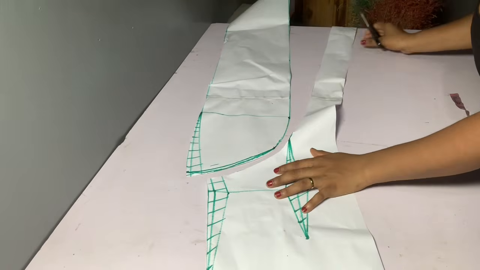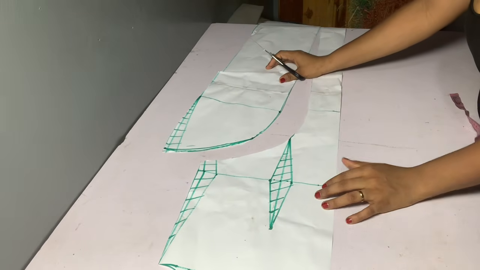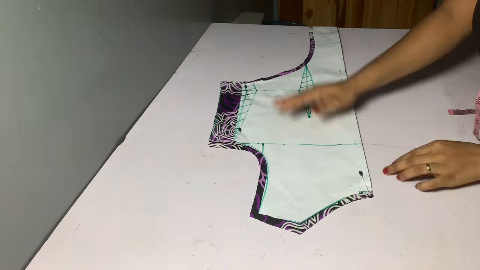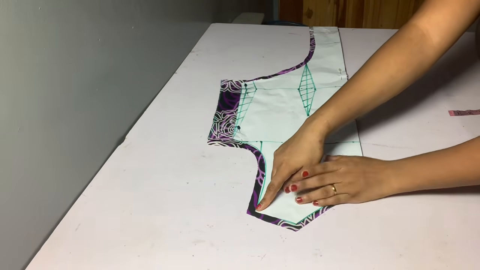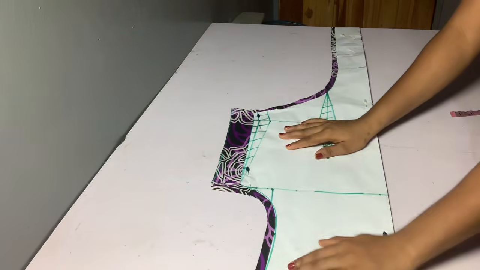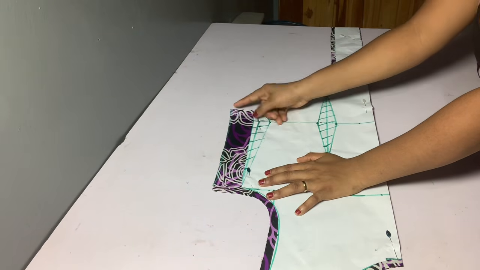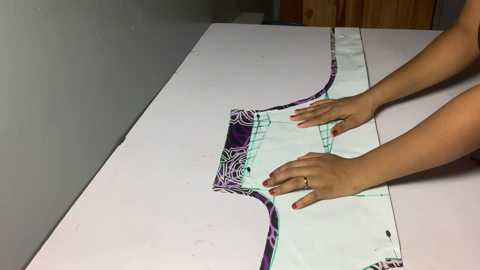It will look like this after you are done cutting it out. I will place it on my fabric and cut out. So after cutting out, this is what I added: ½ inch on the neckline, on the shoulder, on the armhole. Then on the side I added my normal sewing allowance. On this cuff part I added ½ inch all the way down.